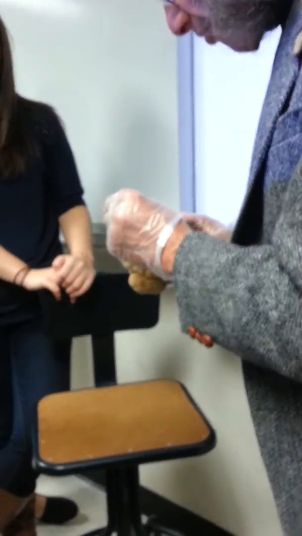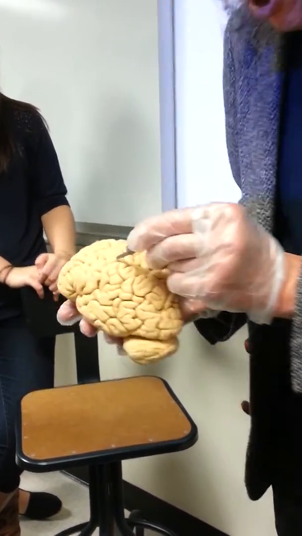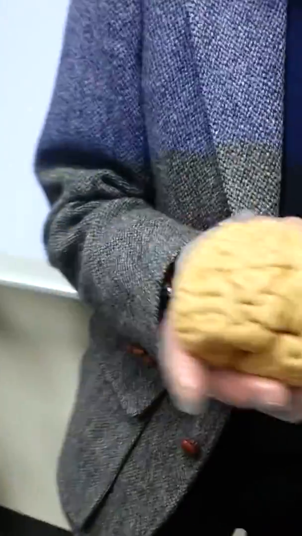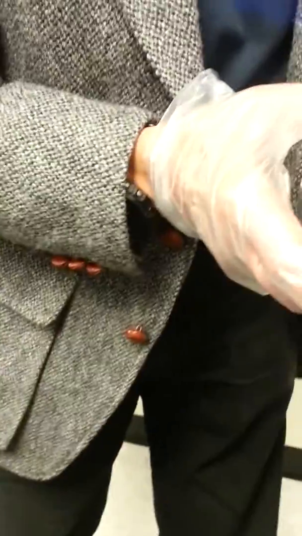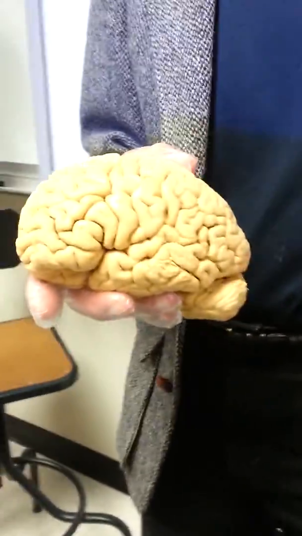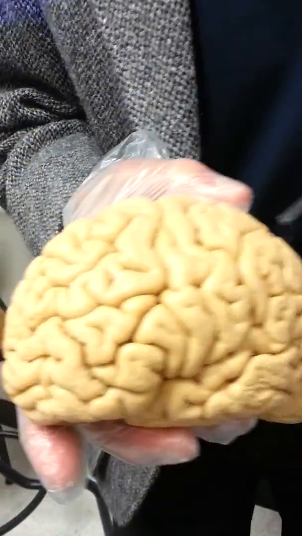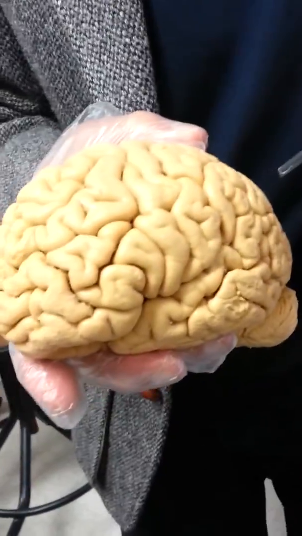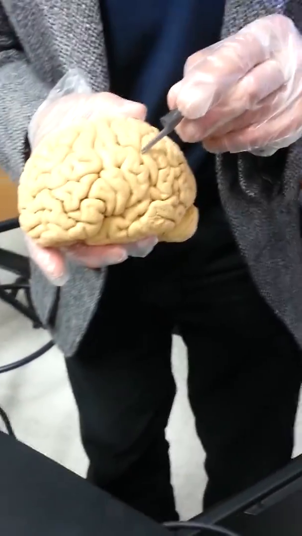And then what is this indentation right over here? Okay, go ahead. Post-central sulcus? That's right, the post-central sulcus. Where is that? Right here. Could you show the sulcus and the gyrus so we have the comparison? Yeah, the post-central gyrus, the post-central sulcus.